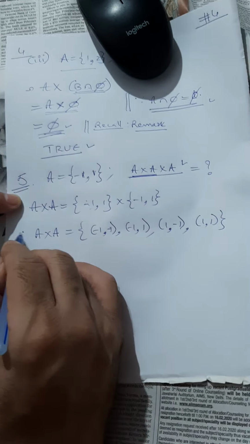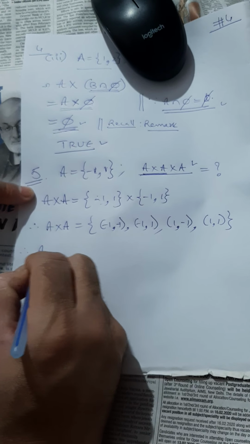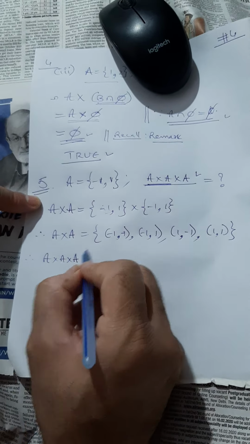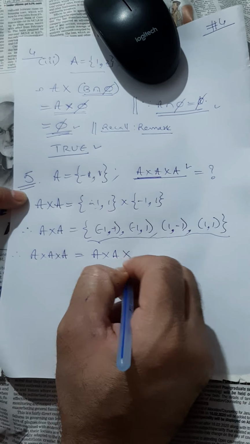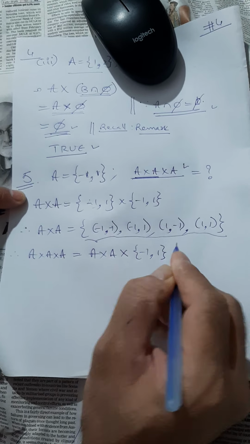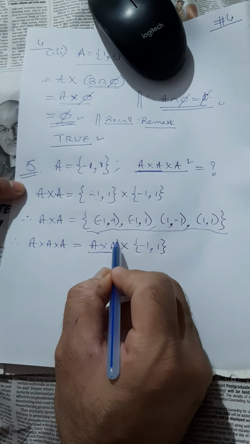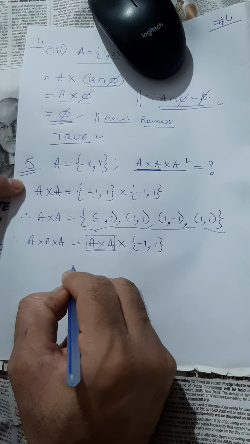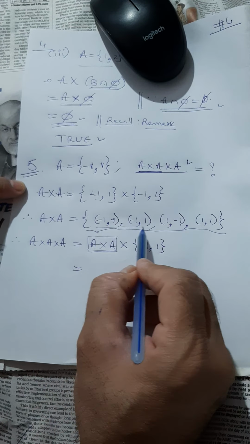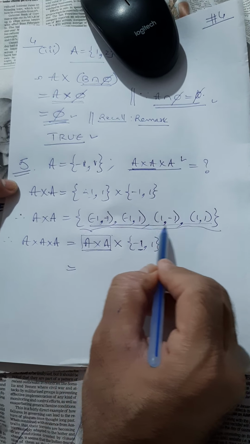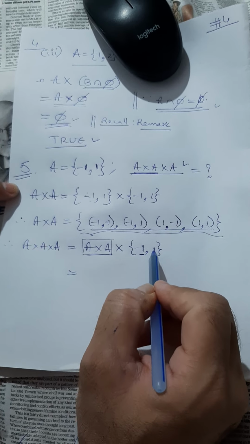And now we find A cross A cross A. So what do we do? With this A cross A, you write again that set, which is minus 1 comma 1. Now this has how many ordered pairs? 4 ordered pairs. So 4 into 2, so in total you will find 8 ordered pairs. With each ordered pair you are going to combine minus 1, and with each ordered pair you are going to combine 1. So 4 plus 4, 8.